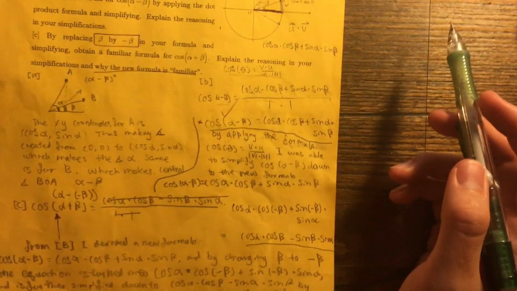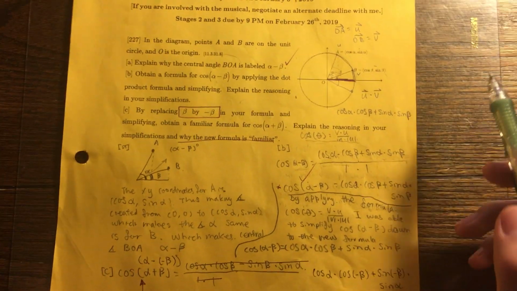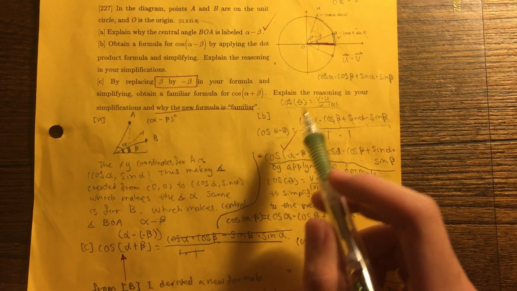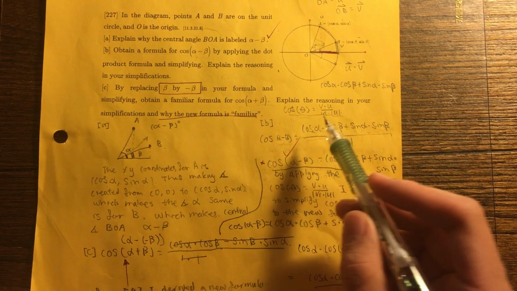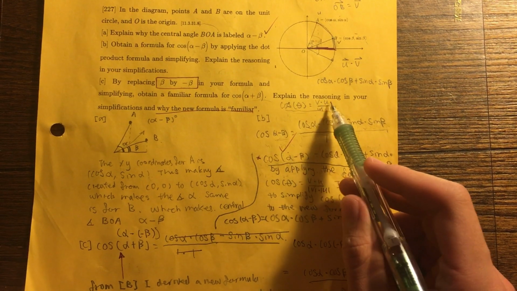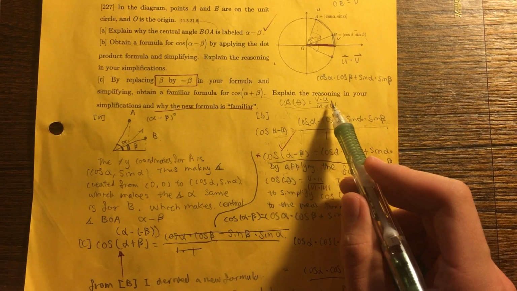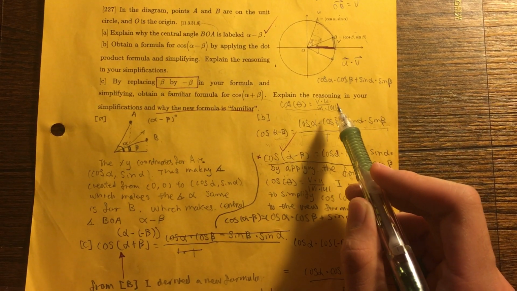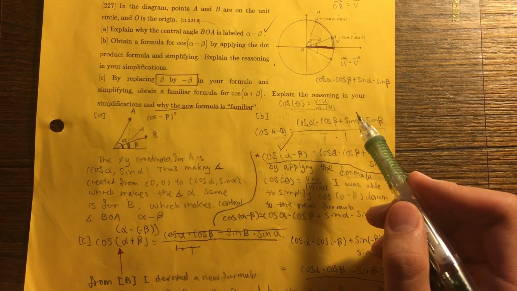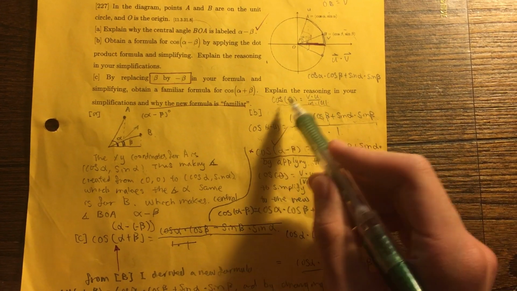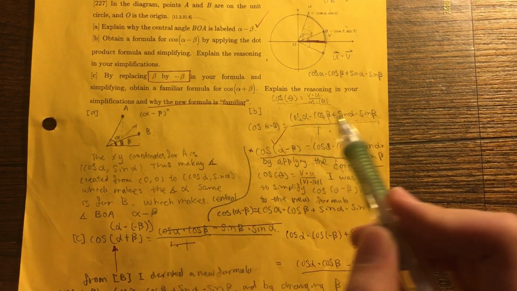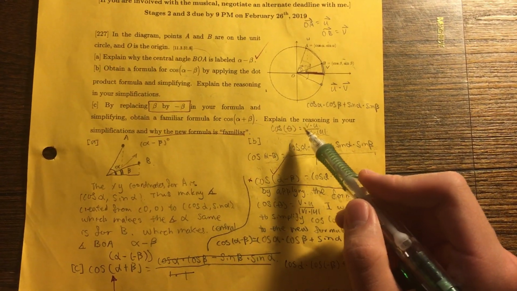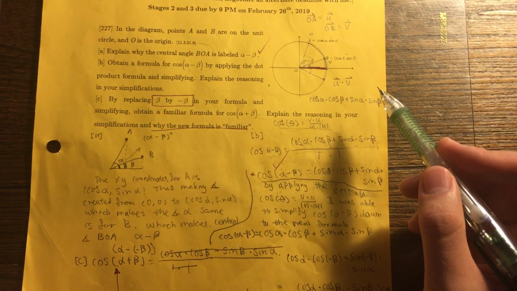From many problems ago, we learned the dot product formula, which is cosine theta is the dot product of v and u, those are vectors, over the absolute value of v times the absolute value of u. So we're just going to incorporate this into this. So theta is going to be alpha minus beta.